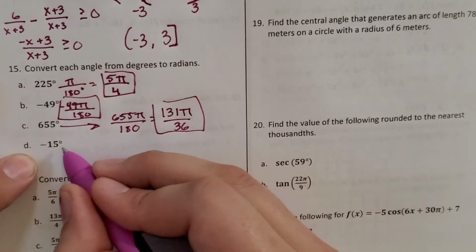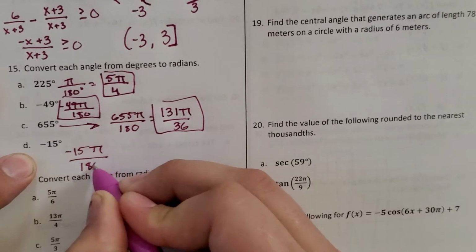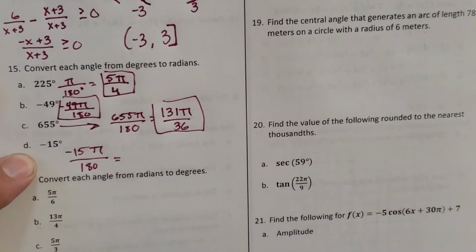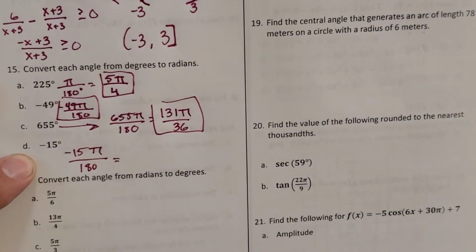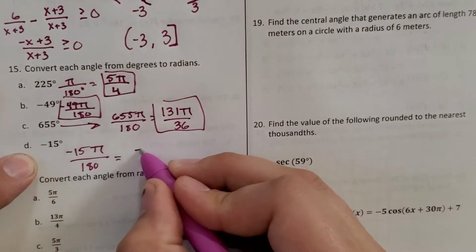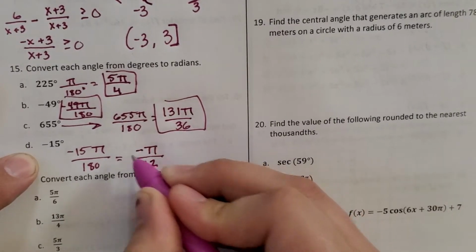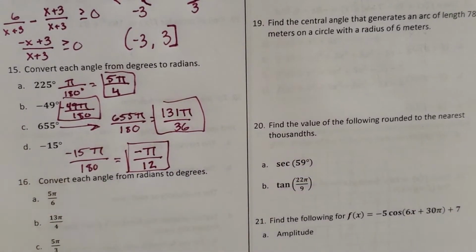And last but not least, again, we take the top number, negative 15, multiplied by pi, divided by 180. Well, we know that 180 is divisible by 15. We talked about this earlier. It's 12. So negative 15 divided by 15 is negative 1. So I've got negative pi. And then 180 divided by 15 is 12. So I've got negative pi over 12 as my solution.